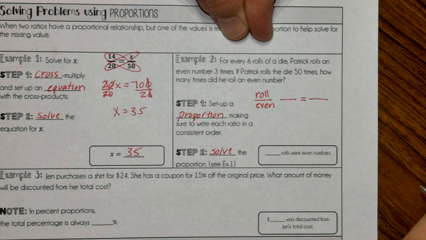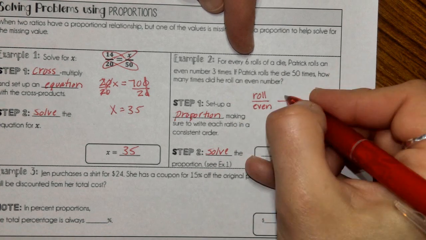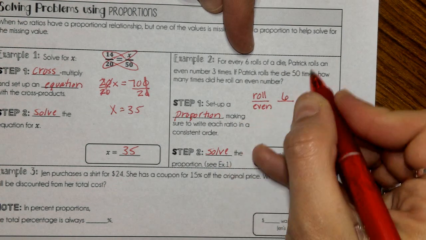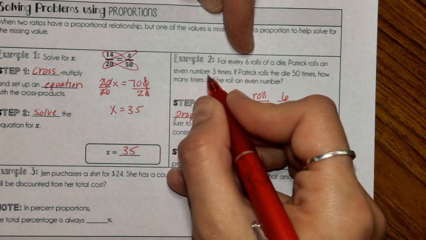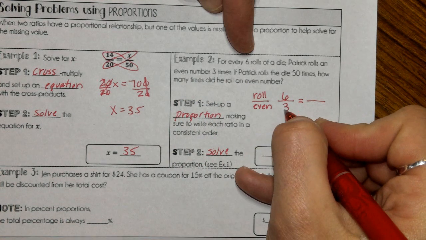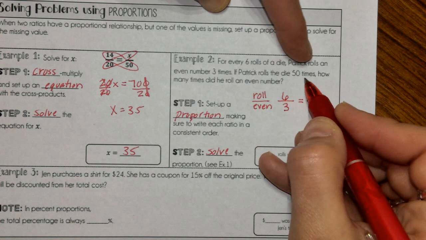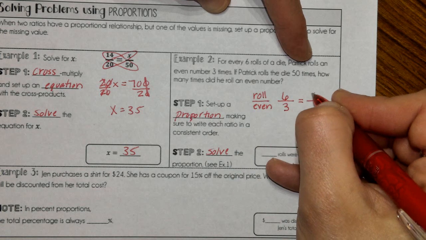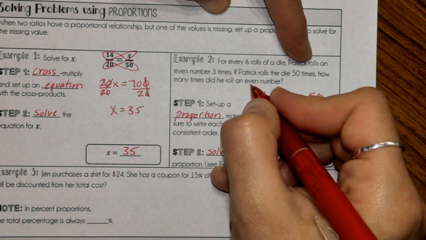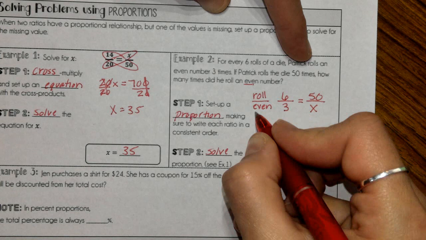So here's what I call my proportional setup. Fraction bar equals fraction bar. Here we have 6 rolls. So out of every 6 rolls, he's going to roll an even number 3 times. So the even number is 3. If he rolls the die 50 times, there's your roll, how many times will he roll an even number? That's where your x goes, with the even.